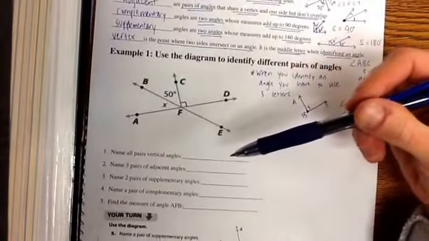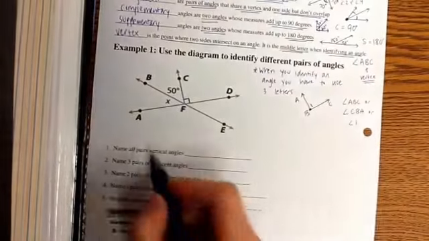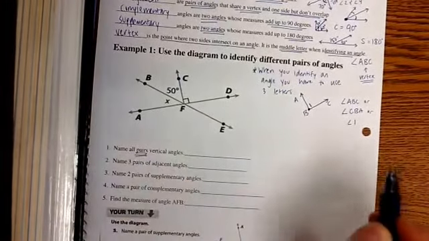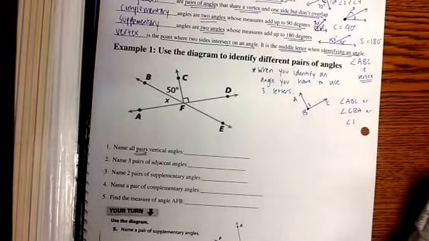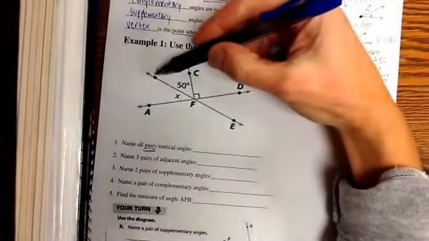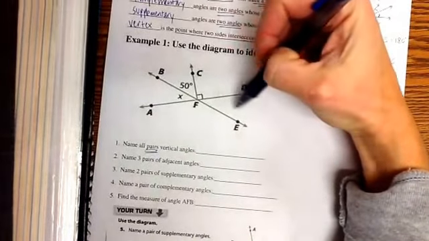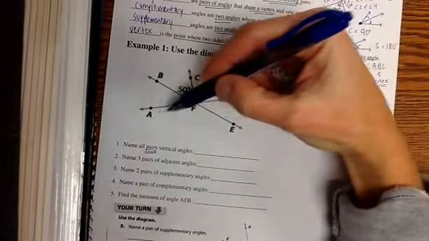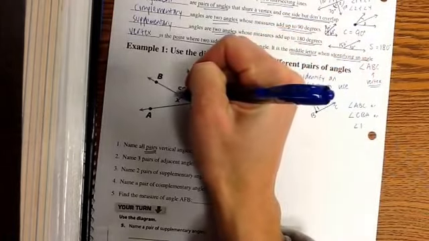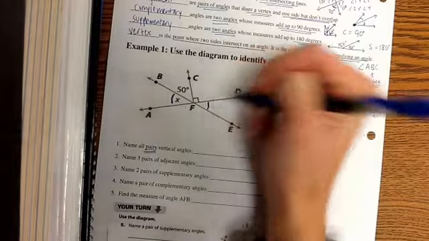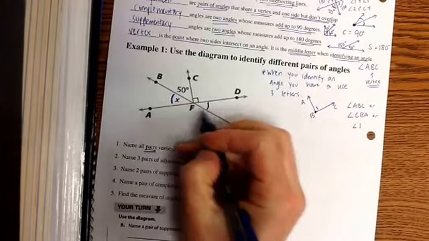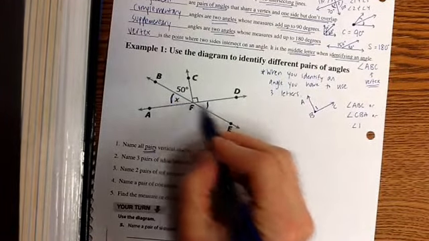Let's identify some angles in the diagram. Name all pairs of vertical angles. Okay, well, I've got to look up my definition. Vertical angles are opposite angles formed by 2 intersecting lines. Well, if I look here, this line and this line intersect one another. They form 2 V's, 2 intersecting lines opposite one another.